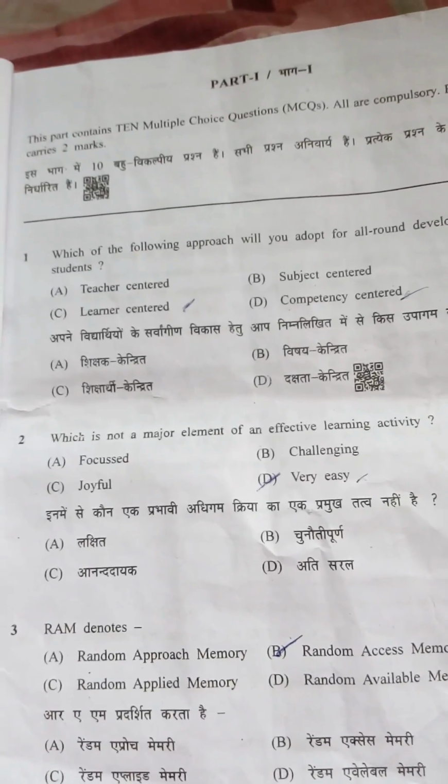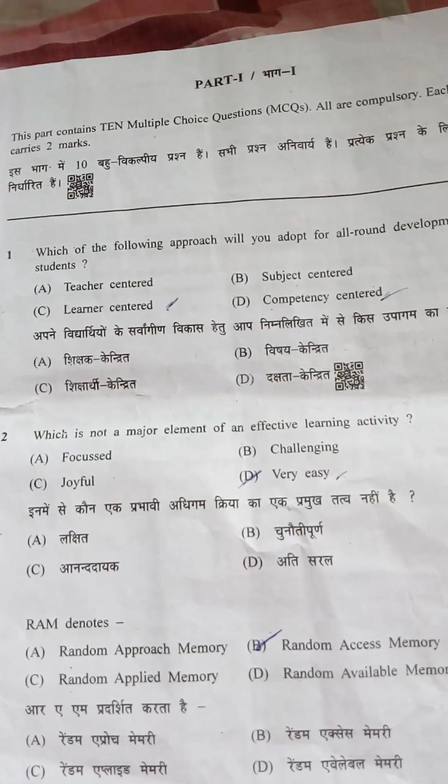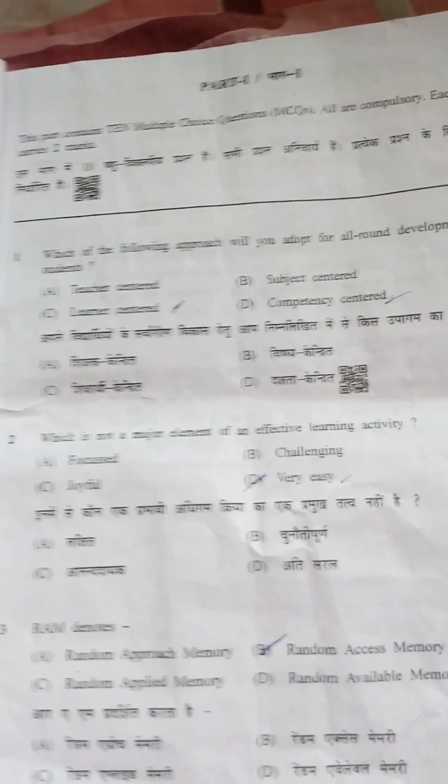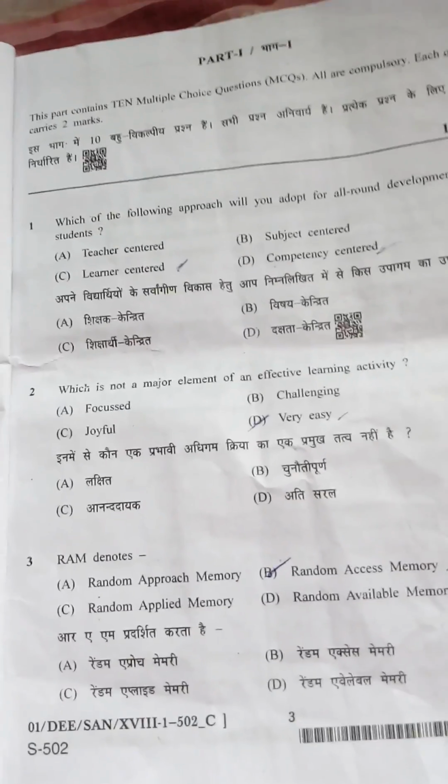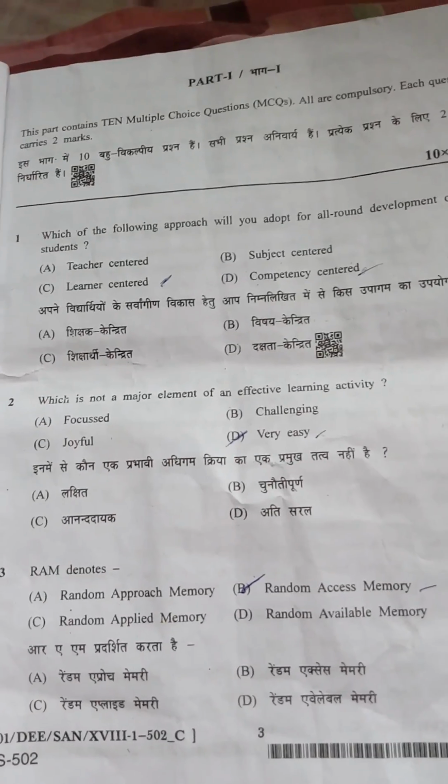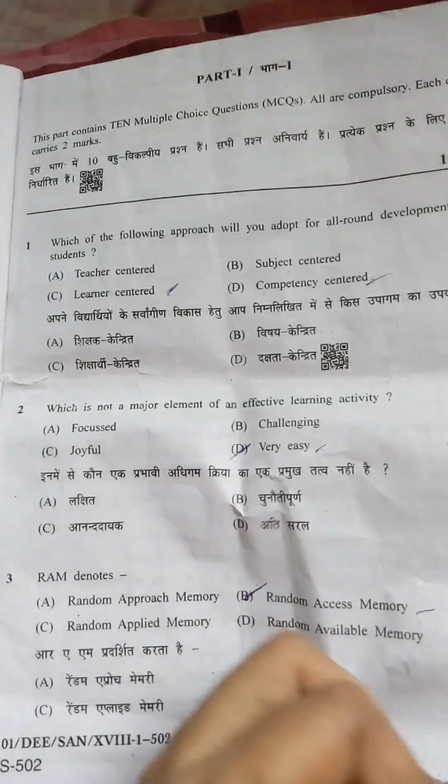Second one. Which is not a major element of an effective learning activity? Major learning is, it should be very easy. RAM denotes random access memory. Option B is the correct.